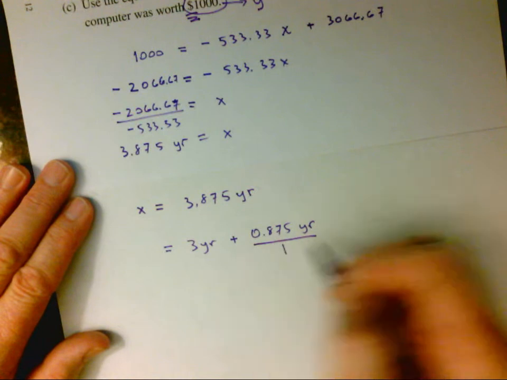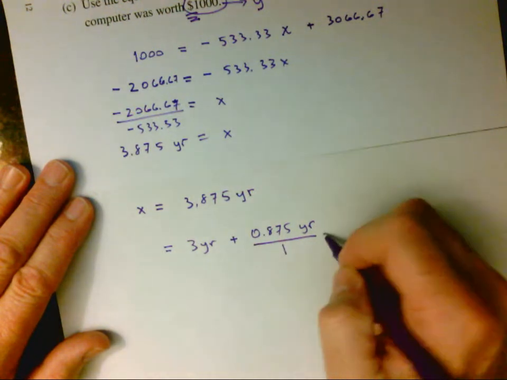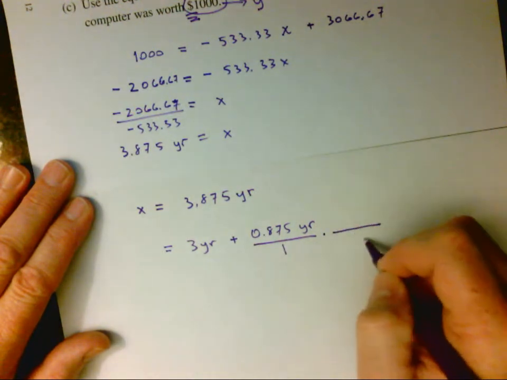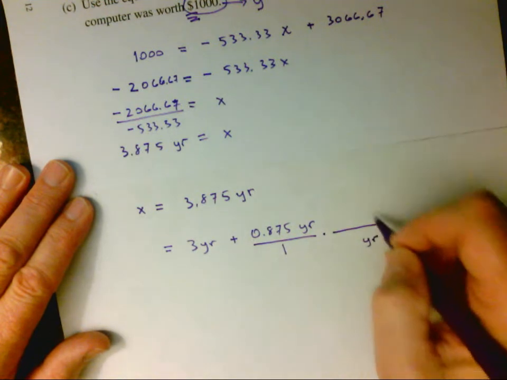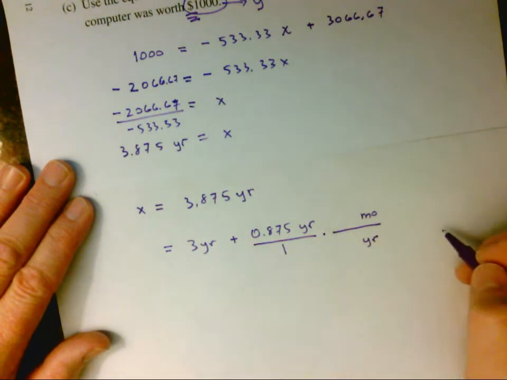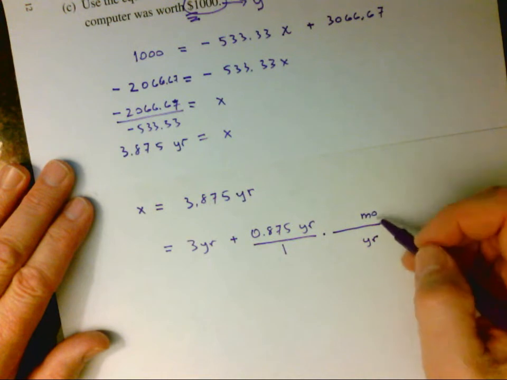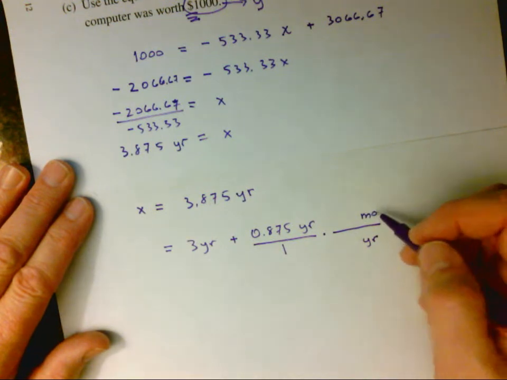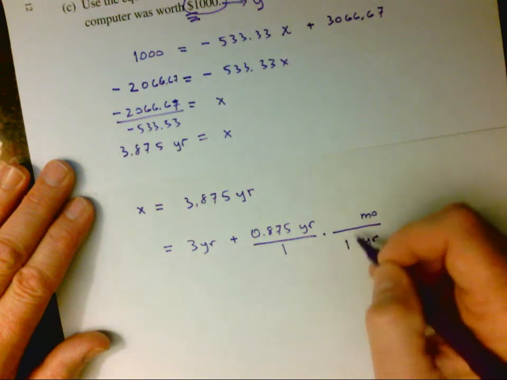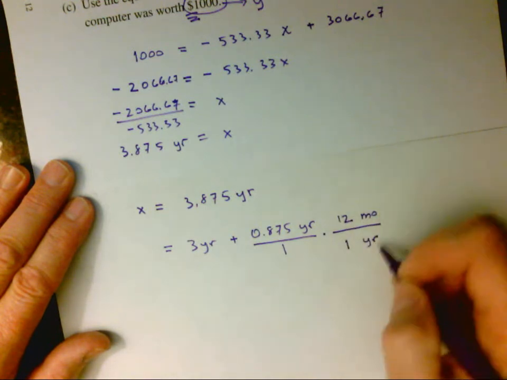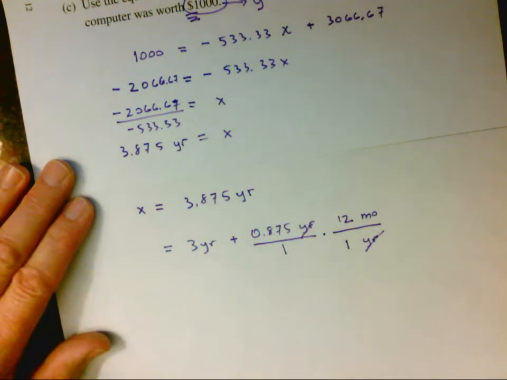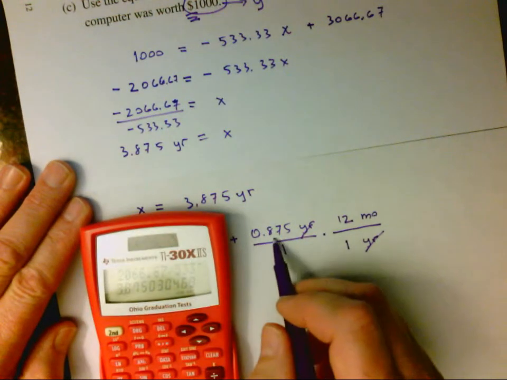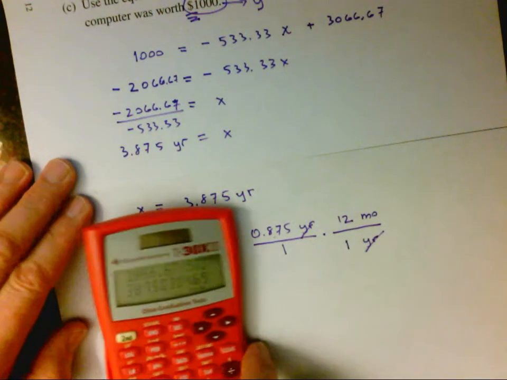So we're going to do what they call dimensional analysis here. I'm going to be changing years to months. The usually accepted abbreviation for months is MO. So 1 year is 12 months. The years cancel, and then you're being prompted to do 0.875 times 12.